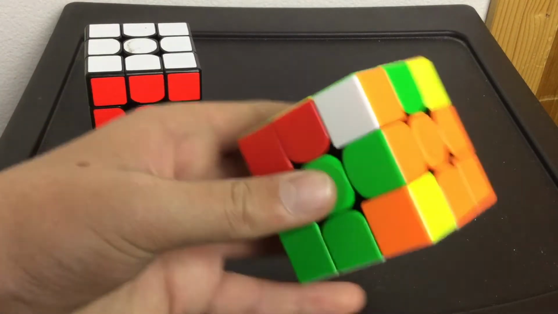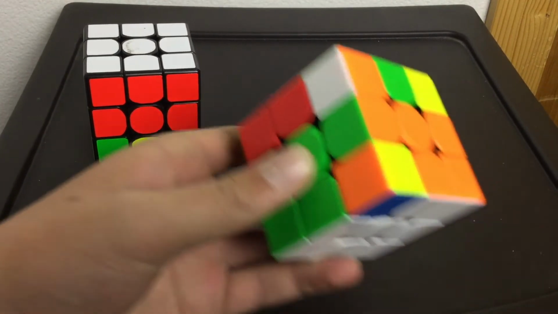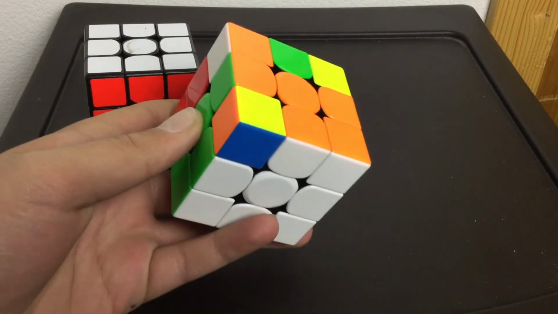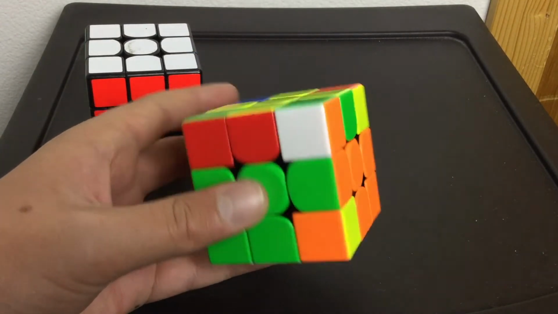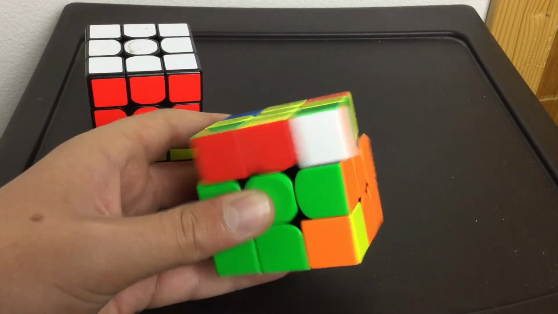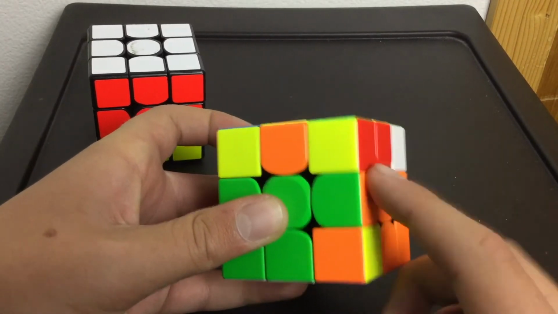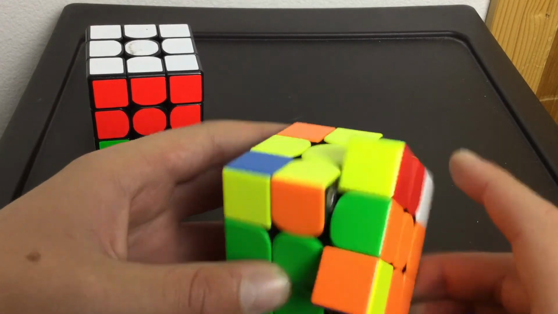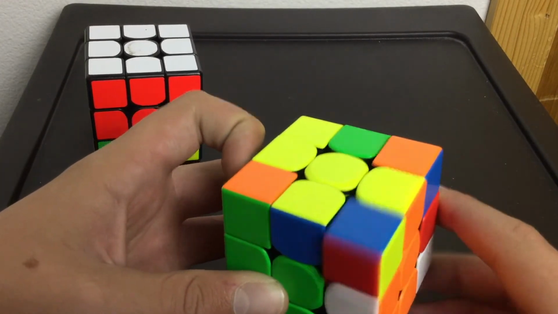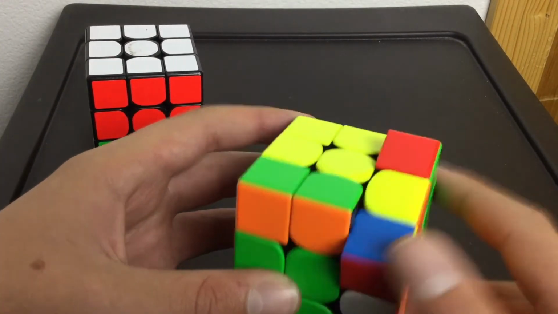Another thing is sometimes the edge or the corner, or both, will be in a slot already, but the pair isn't solved yet. So what you're going to do for this is if only one of them is in it, then you're going to hide the edge or the corner. So in this case, I'll hide the corner, adjust the edge, and put it back up, so now they're solved.